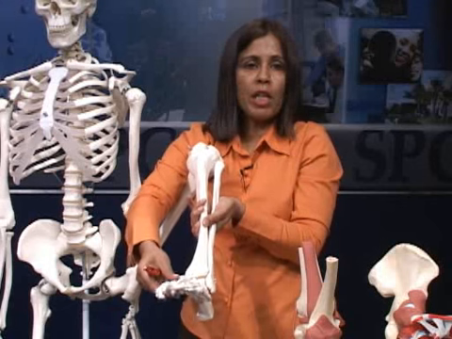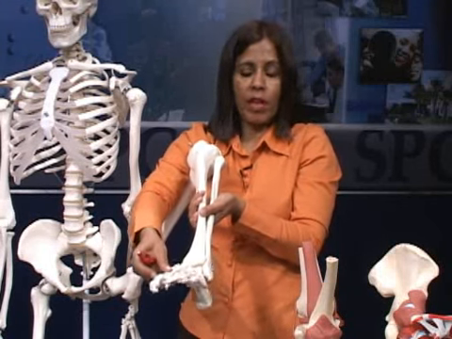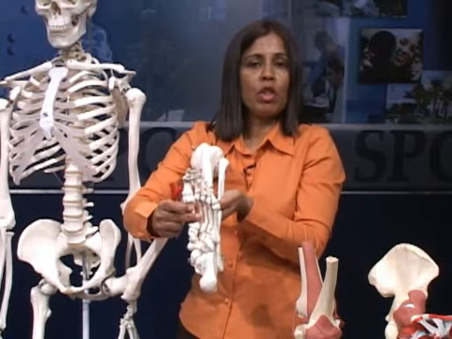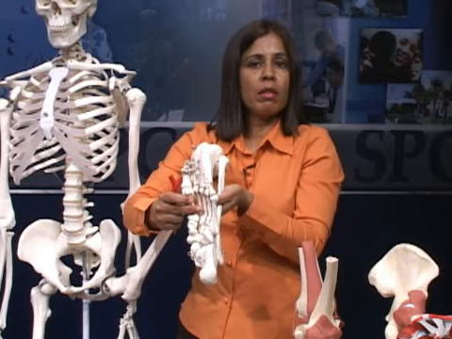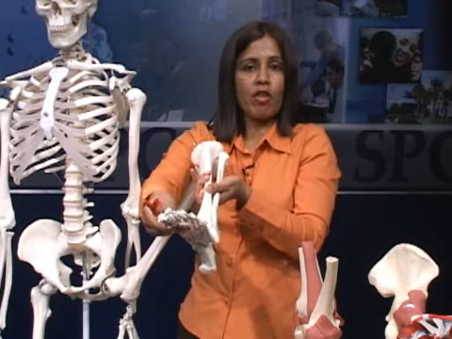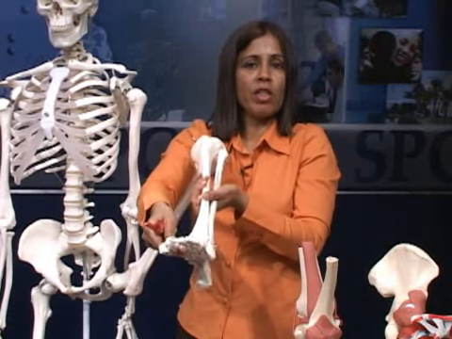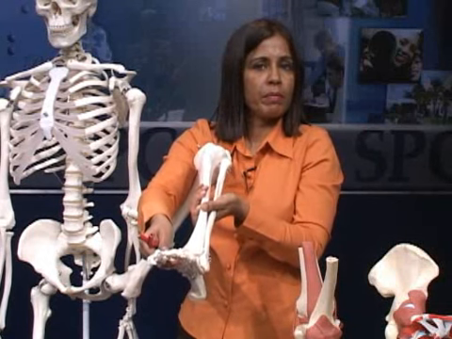Here the movement is dorsiflexion and plantar flexion. When you do dorsiflexion, you cannot move your foot in a side to side manner. When you do plantar flexion, the foot can be moved medially and laterally. So that's why we call this a modified hinge joint.